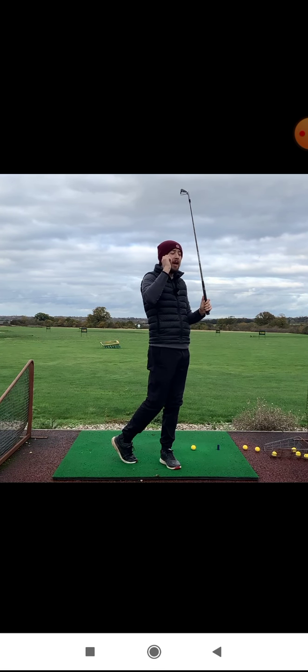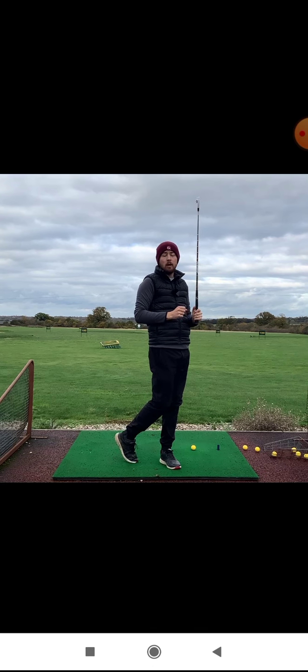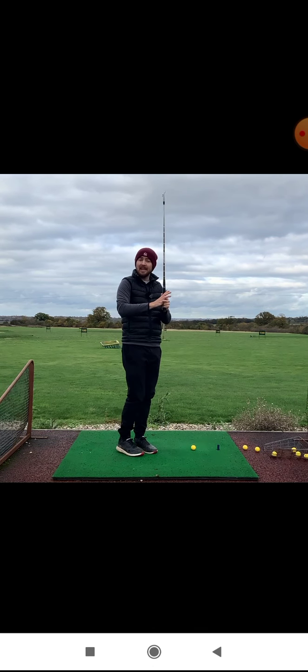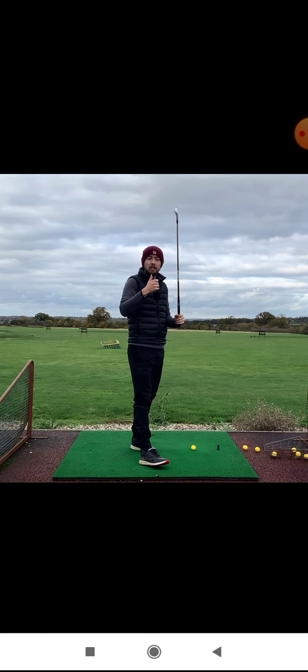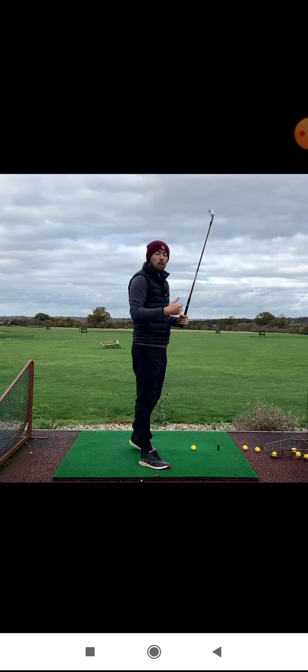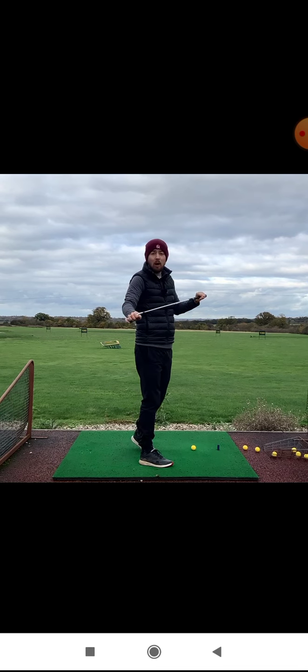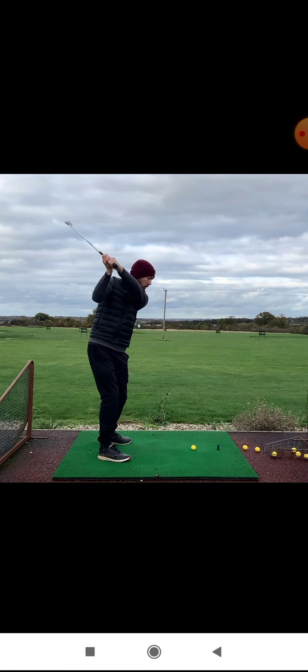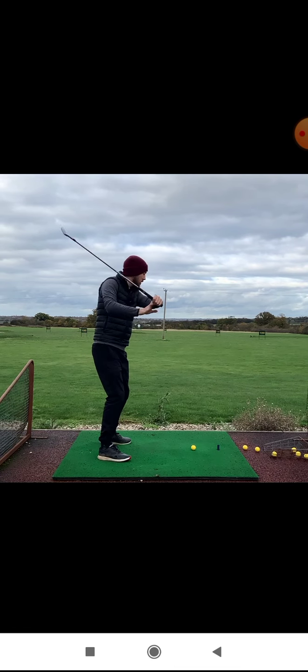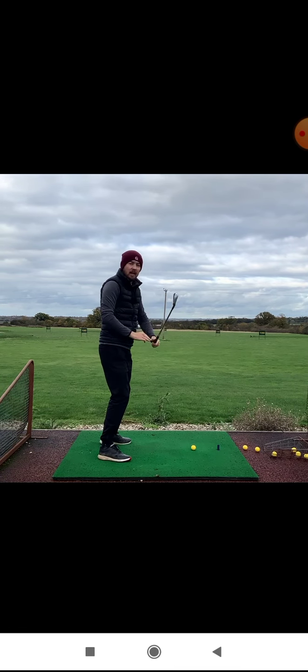Actually, if I was to get into a good position in the downswing from a lack of depth, I'm going to be making a lot of compensations that are really going to hinder me over time in my ability to strike the golf ball properly, both face contact and ground contact as well. So we know a lack of depth, if I rotate properly in the downswing, my hands are always going to be forced outwards. That's just a normal thing.